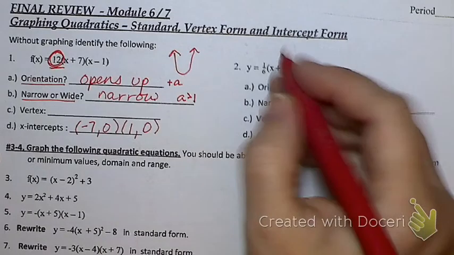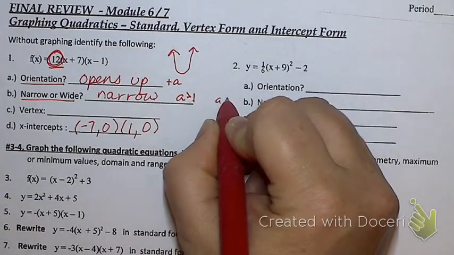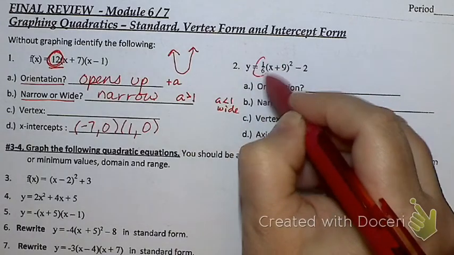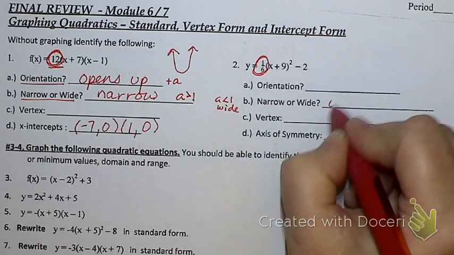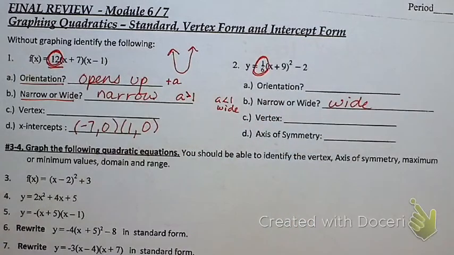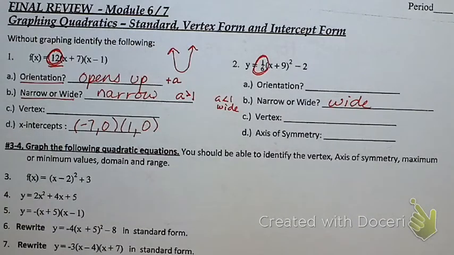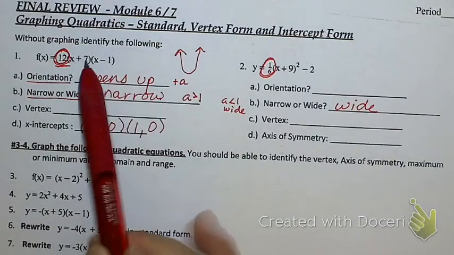So let's see. If A is less than 1, that makes it wide. In other words, this one right here would be wide. And the negative has nothing to do with it, right? Negative has nothing to do with narrow or wide. It only determines the orientation. Okay? All right. How do I find my vertex from intercept form?